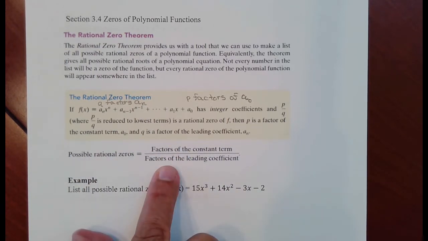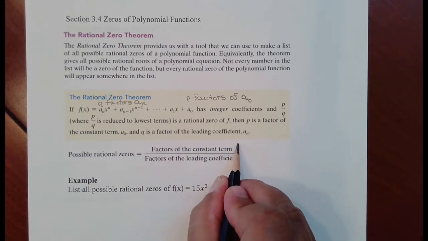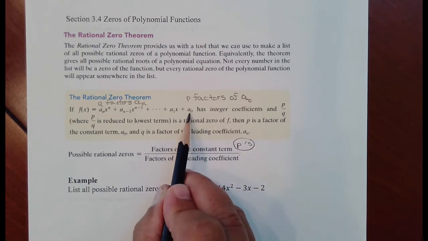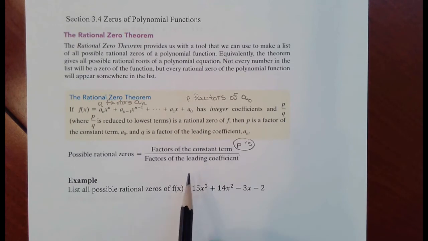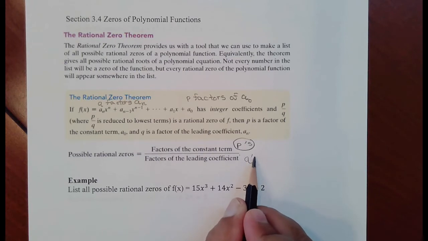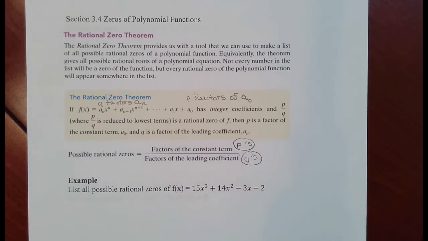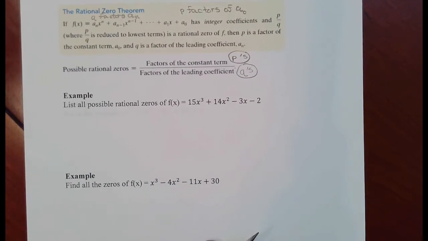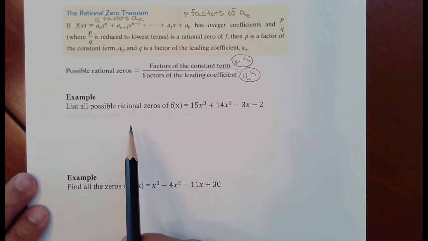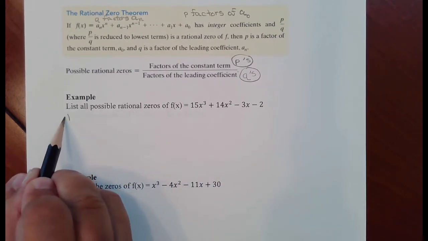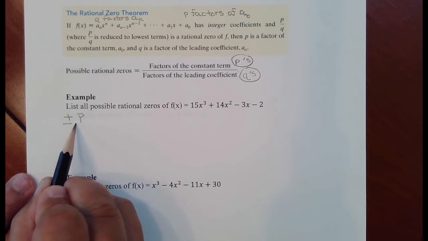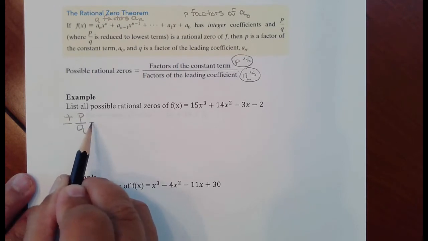I've written that definition for you again here. These are your p's. And the p's are nothing more than the constant, the term at the end that has no x on it, but there are various factors of that, and factors of the leading coefficient, which is what we refer to as the q values. Okay, in this very first problem, you're going to be making a list of possible rational zeros. Rational, again, just meaning that they're going to be in fraction form. You are going to be considering both the positive and negative form of these rational values that you're coming up with. So let's get at it.